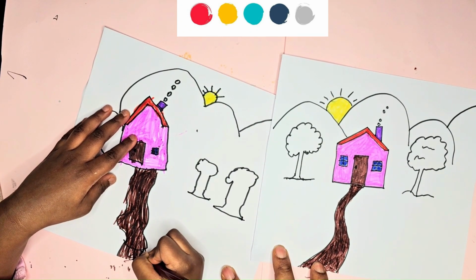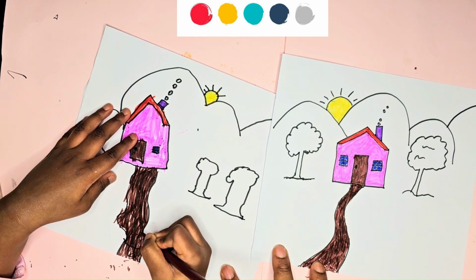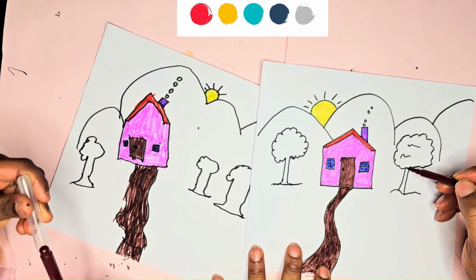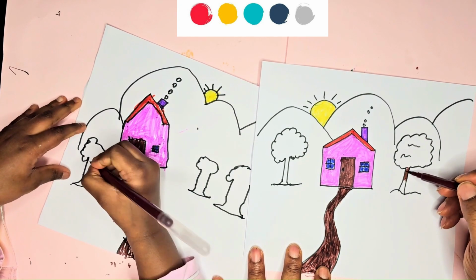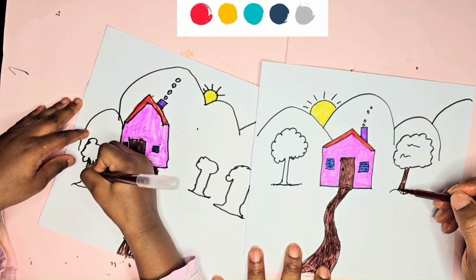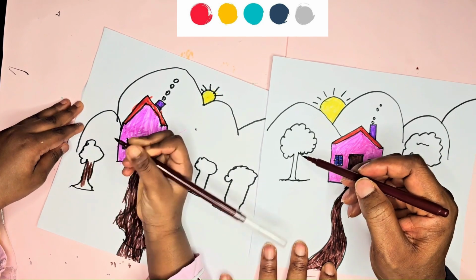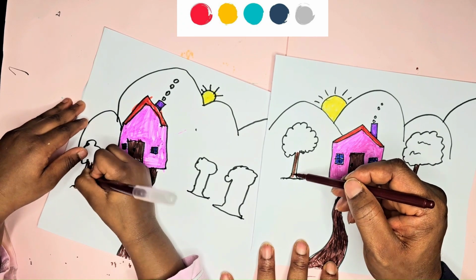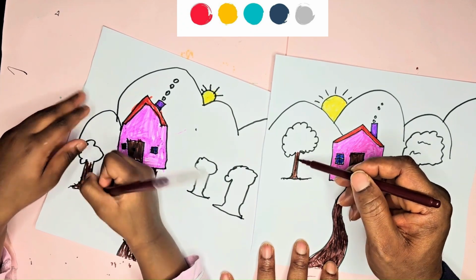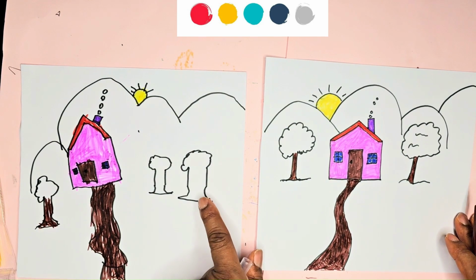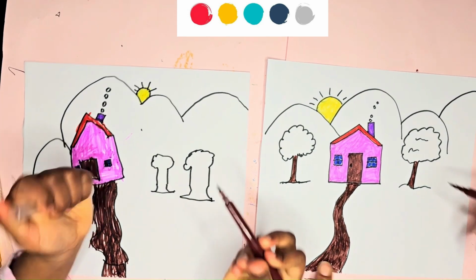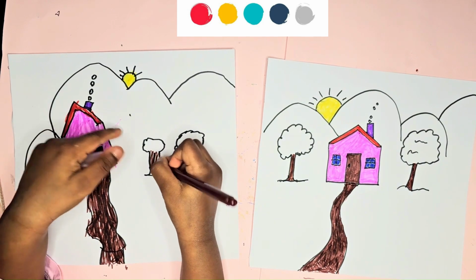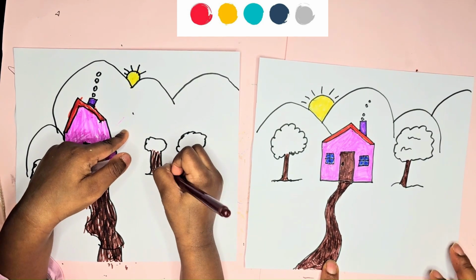Okay. All right. So let's still use the brown to color the tree trunk. Just the trunk alone, because the tree is open. Yeah, just the trunk. We use green for the tree itself. Okay, have you colored all your trunks? See, you have some trees more here. I've done all mine. Okay.